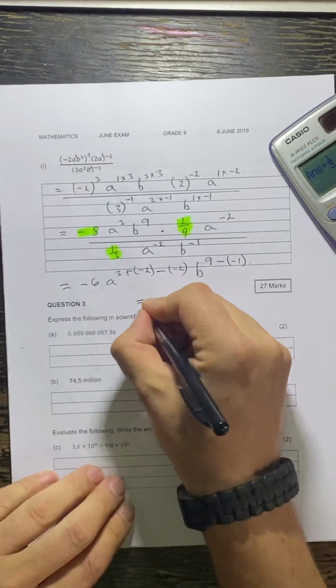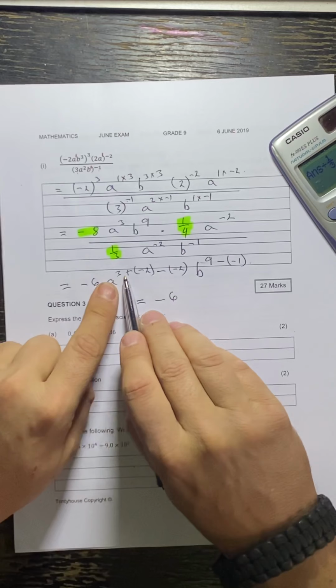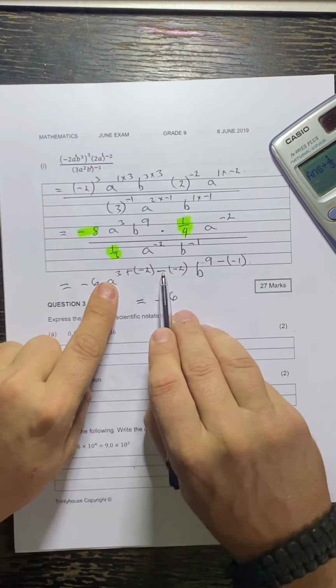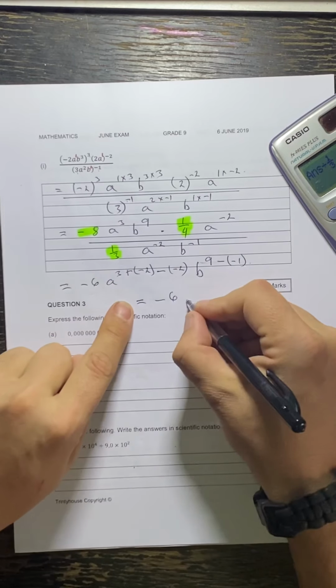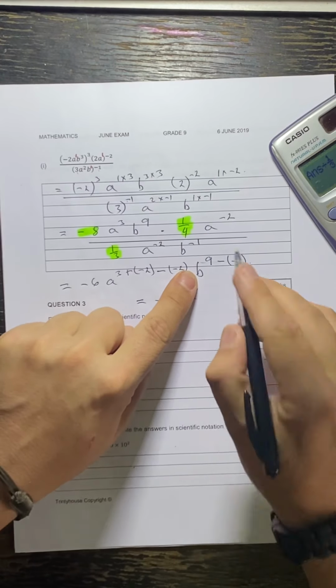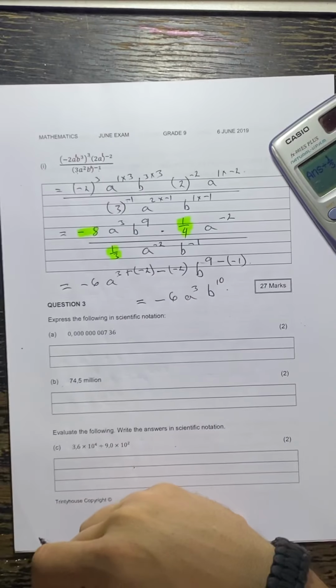I can simplify this now, so minus 6. That'll give us 3 minus 2, which will give us 1 plus 2, which is 3. So we get a to the 3. Then b plus 1, so that gives us 10. And there's our final answer.